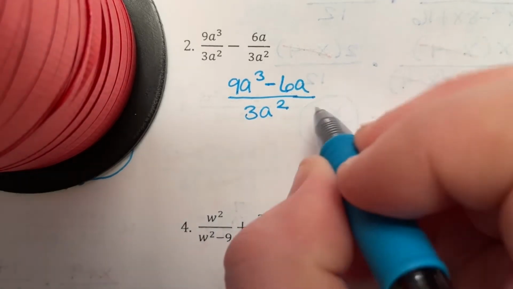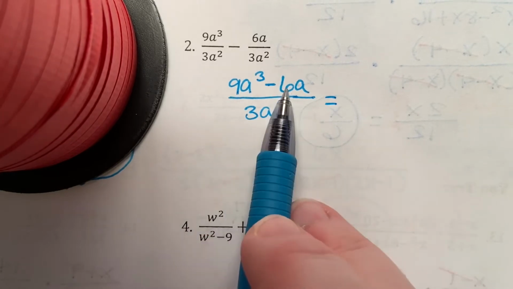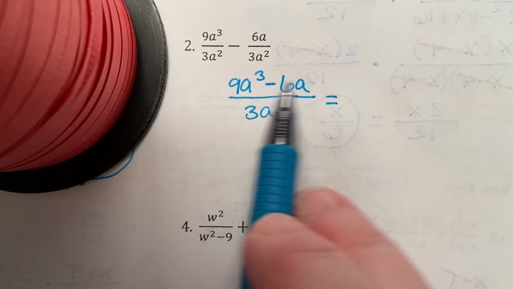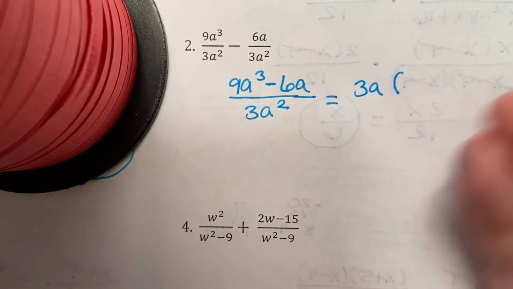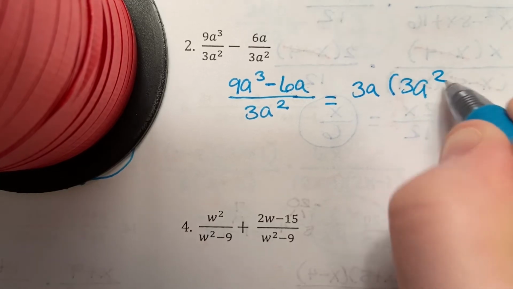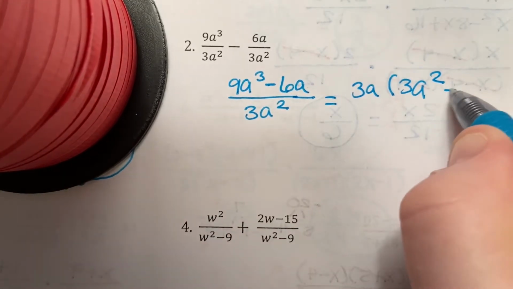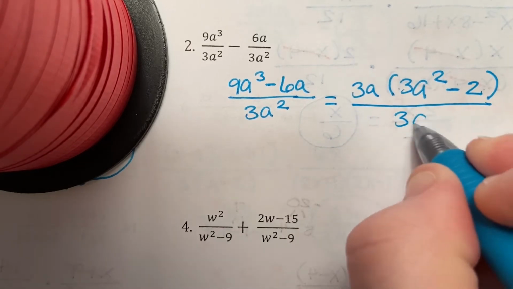But I do need to factor that. So 3 goes into 9 and 6, and they both also have an a in common. So I'm going to factor out a 3a, which leaves me with 3a squared minus 2 over 3a squared.